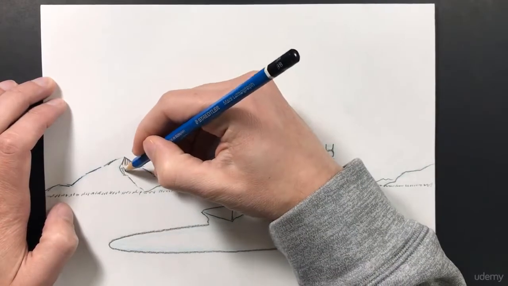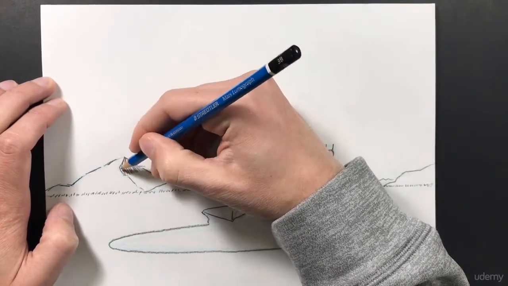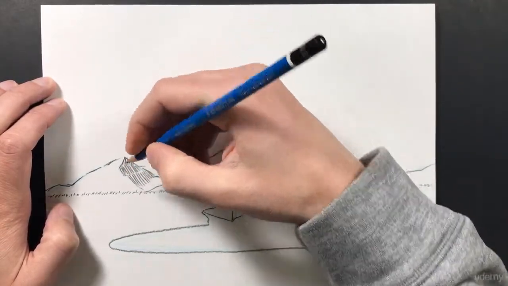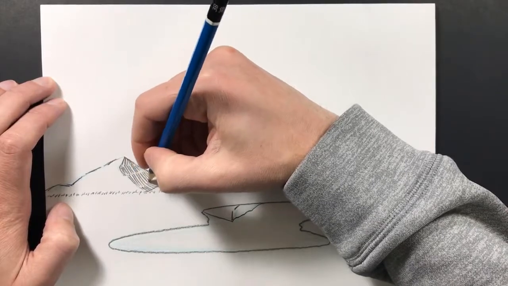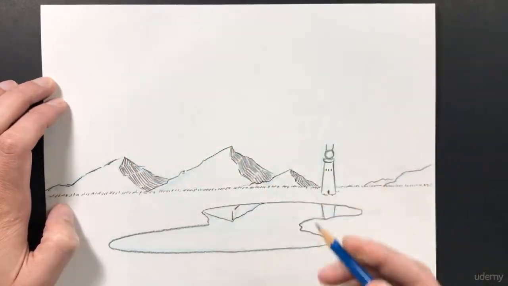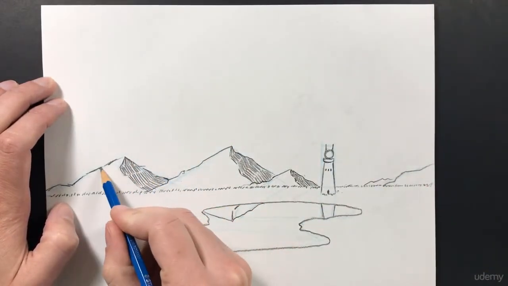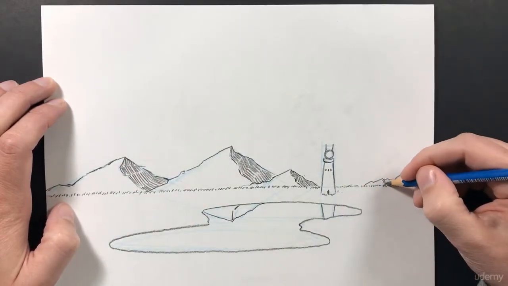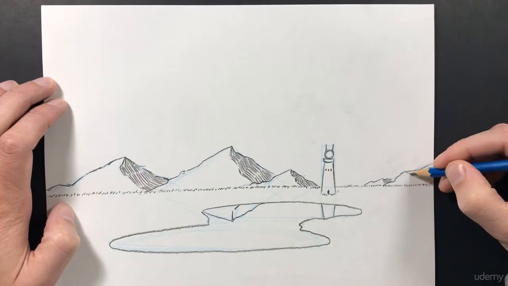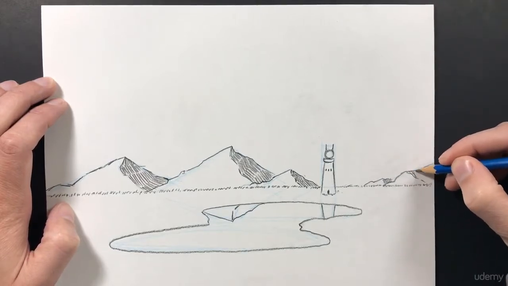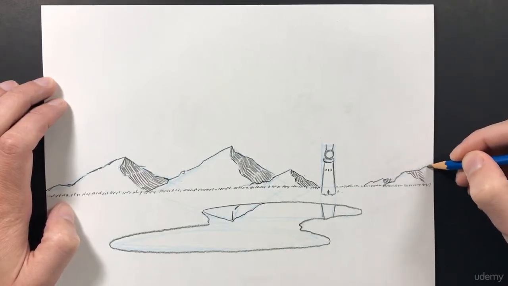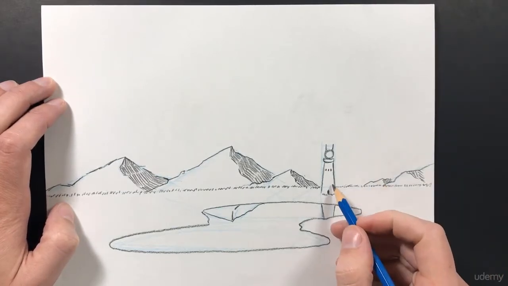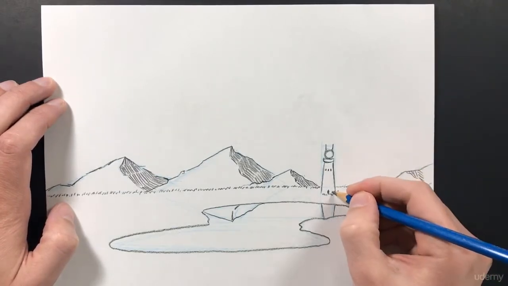Then I'll add it onto this mountain. And then I can add a little bit more detail over here. So I'll add a little bit of cross contouring there, and a little bit here. We'll break this piece of the mountain up also. Perfect.